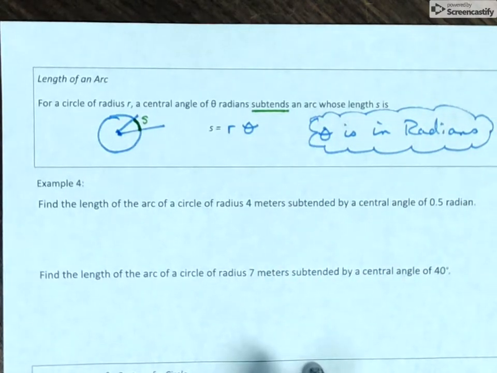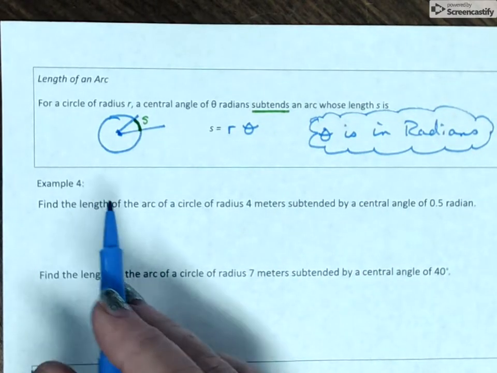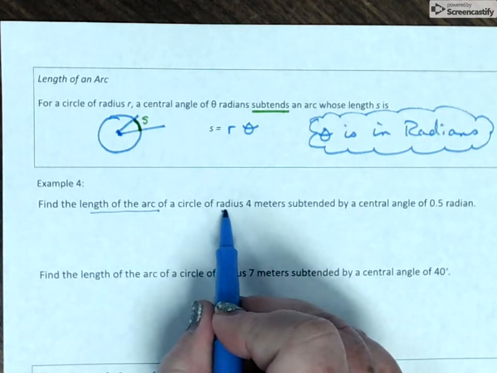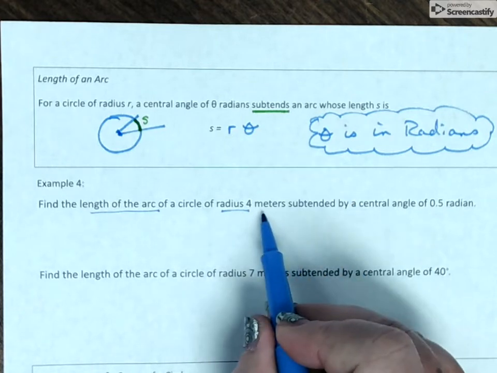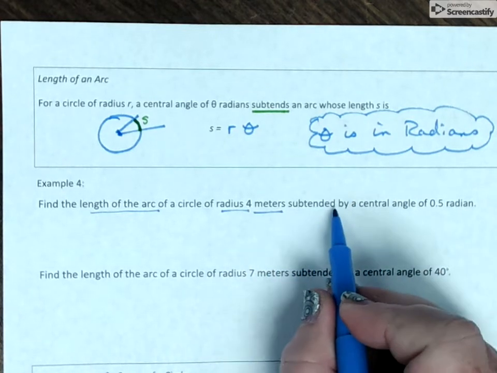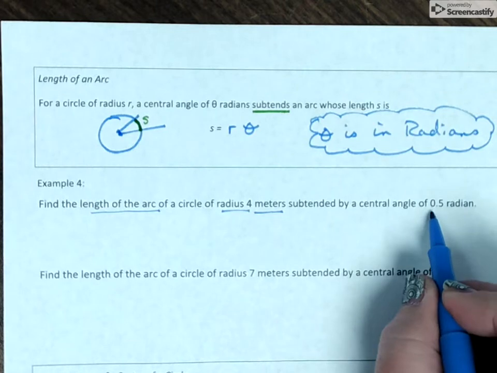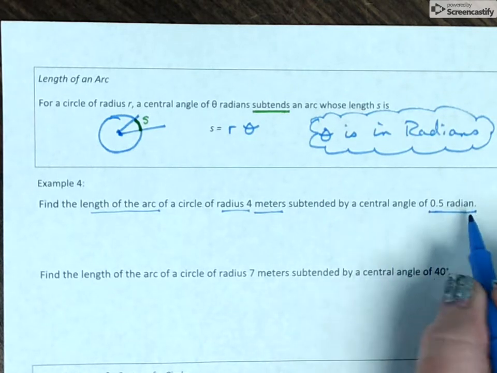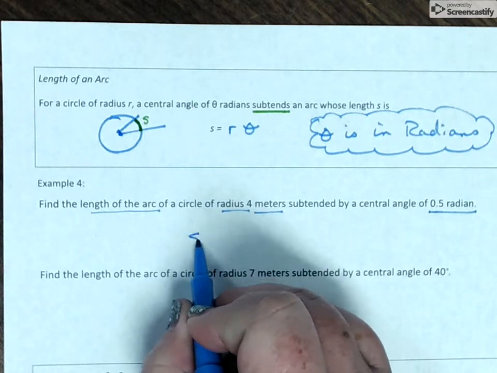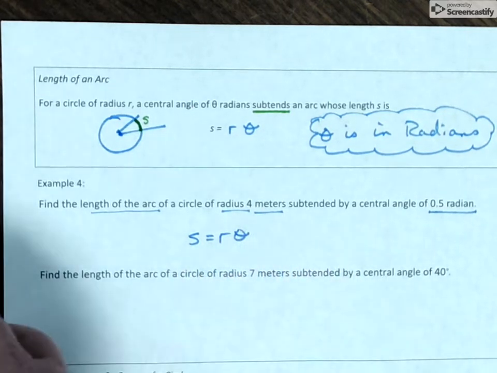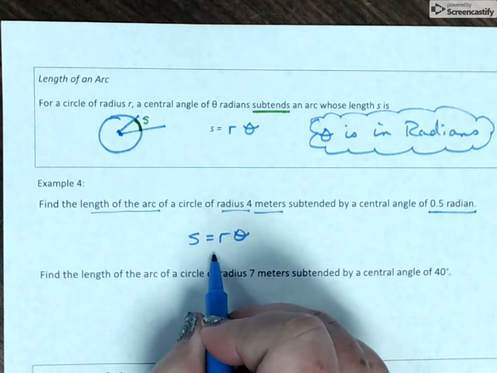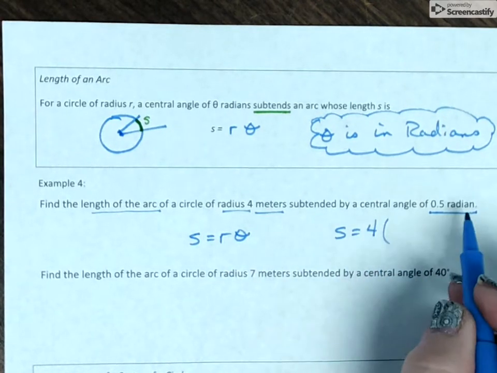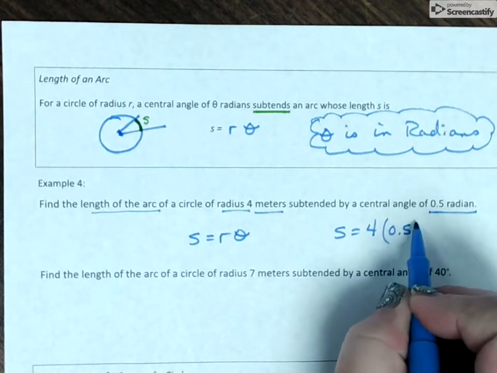So if we're working with a problem, such as example 4, and we decide we want to find the length of the arc of a circle with a radius of 4 meters, subtended, meaning cut off, by a central angle of 0.5 radians, well, that's in the correct format. So we have no problem. We write our formula, S equals R times theta. We plug in what we know. We know that R is 4 and theta is 0.5 radians.